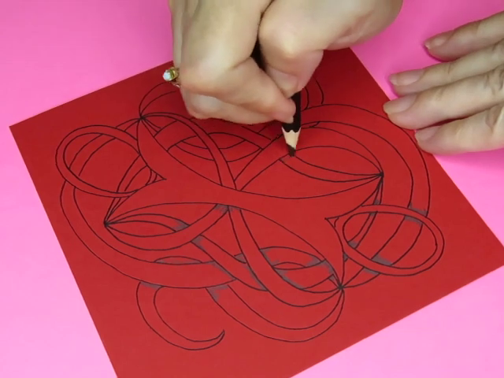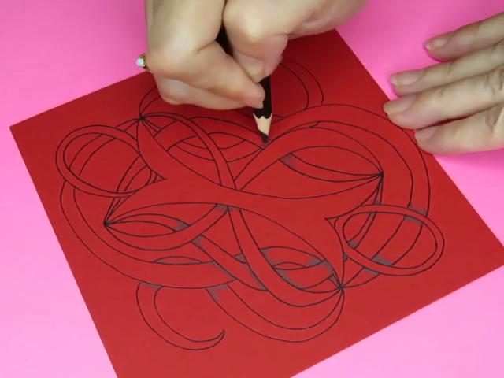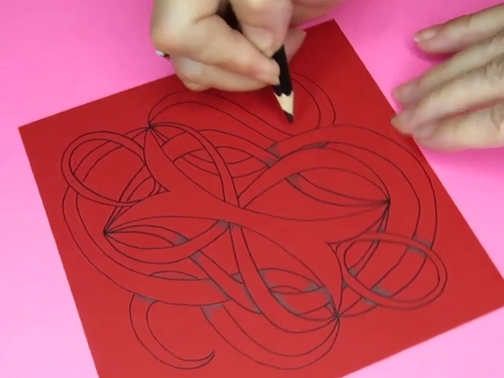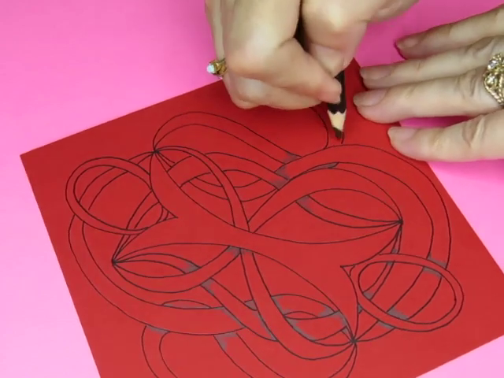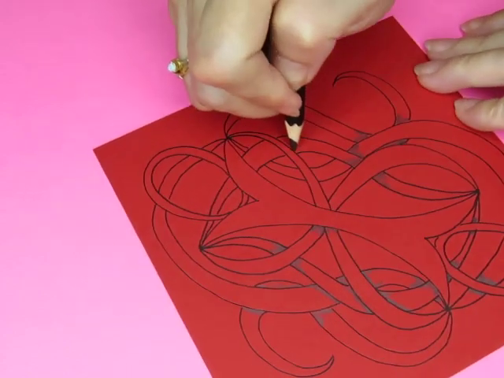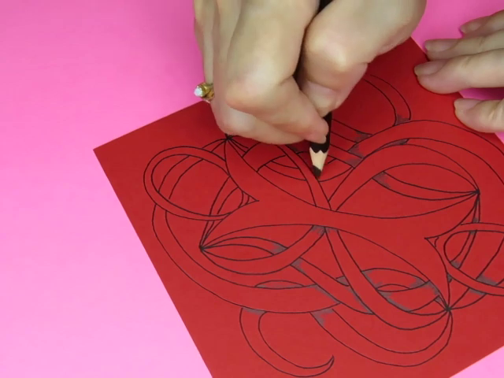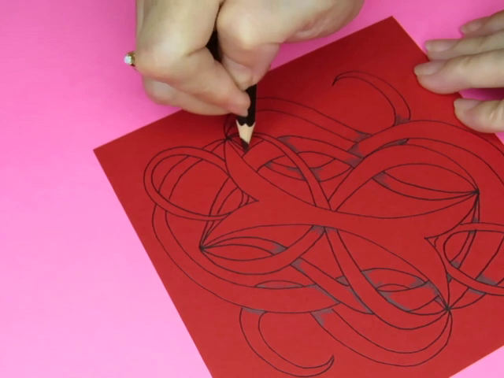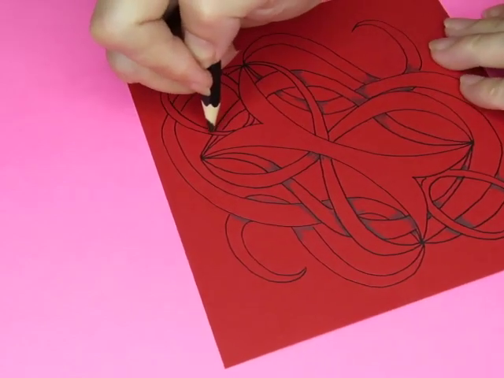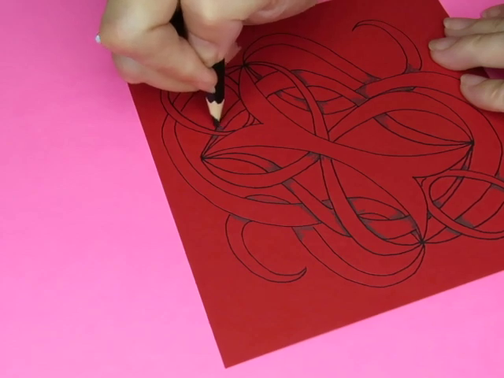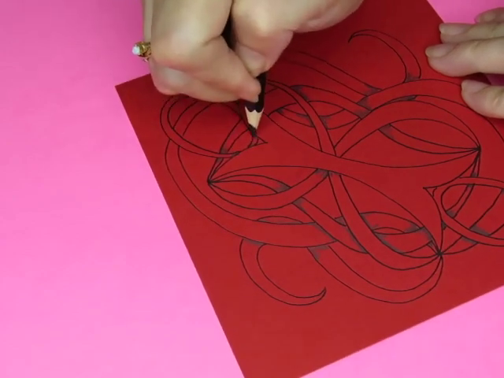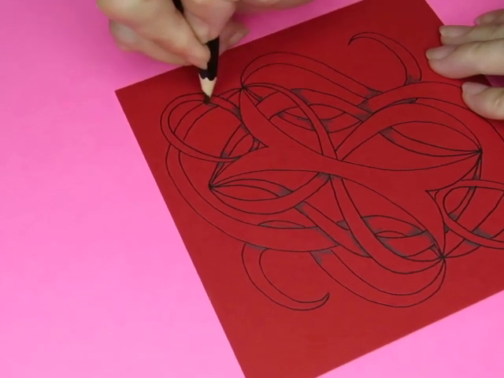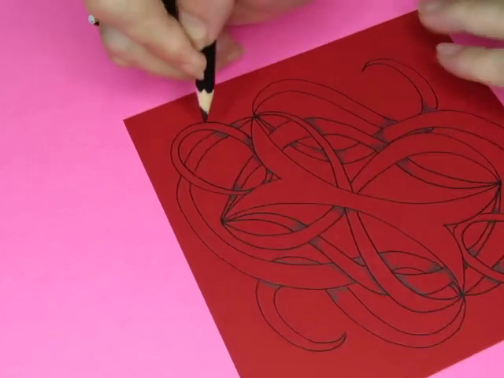Just thinking about where is it? What is on top of what? Anything that's on the underneath needs a shadow. Today I'm using a very soft 6B pencil because I want darker shadows. If I want lighter shadows, I would use a not as soft a pencil. I'd use like a number 2 or number 4. But today I'm using a number 6 to get a nice soft dark shading.